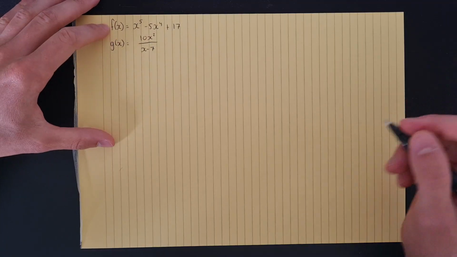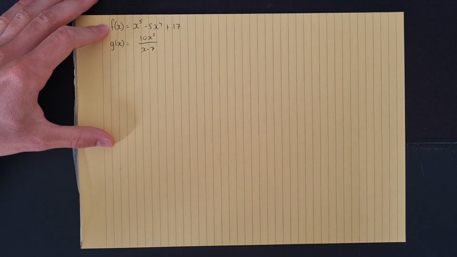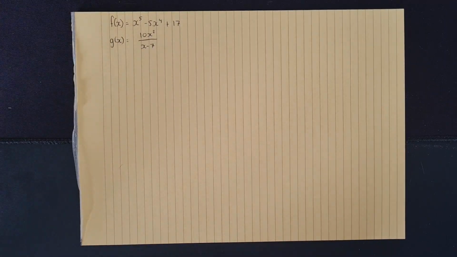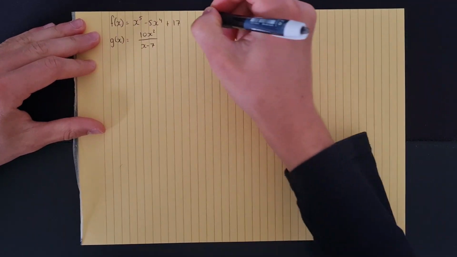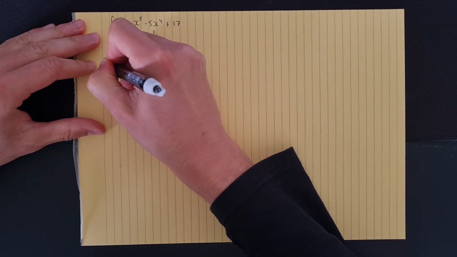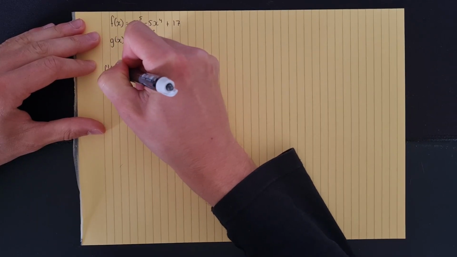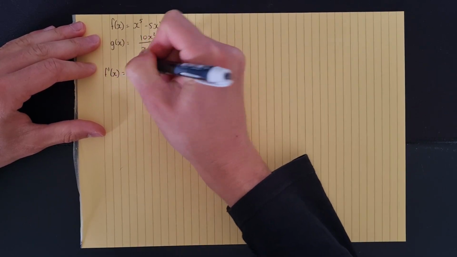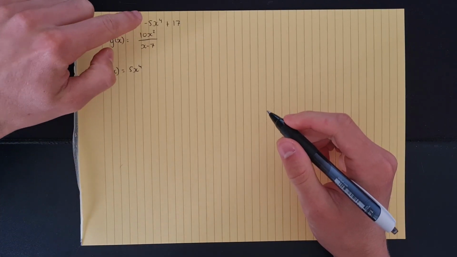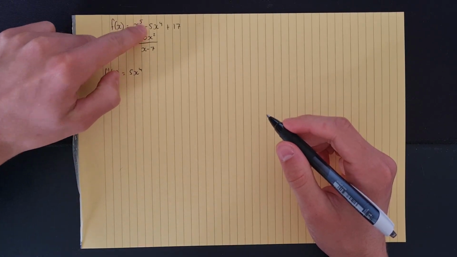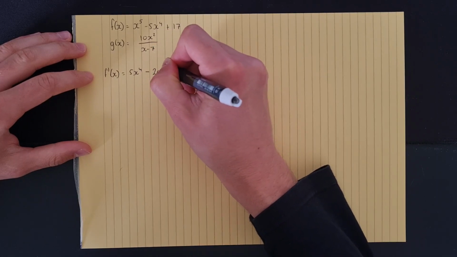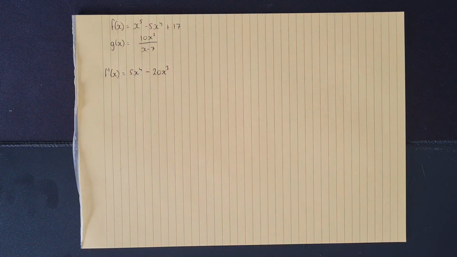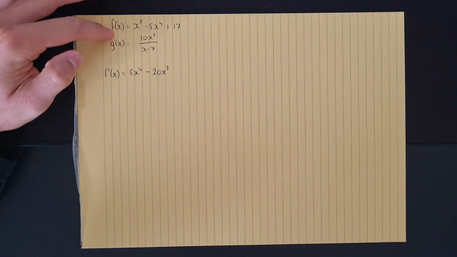So the first derivative of f of x is just going to be 5x squared. So here we'll just put down here. So the first derivative of f of x is just going to be 5x to the 4, not 5x squared, sorry. So we multiply by the power, and then we decrease the power by 1, minus 20x to the power of 3, and then that's going to be the first derivative of f of x.